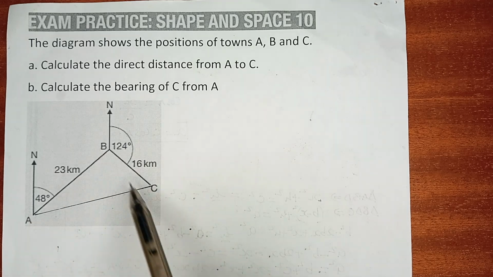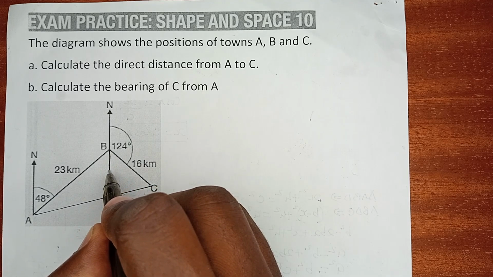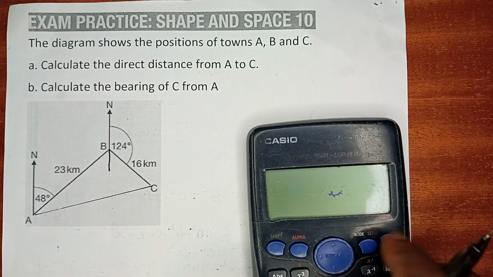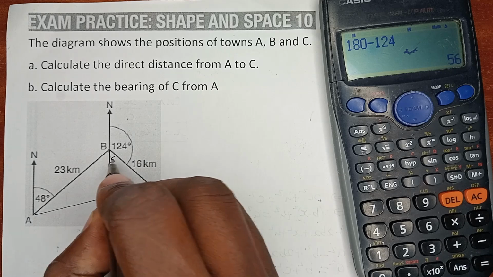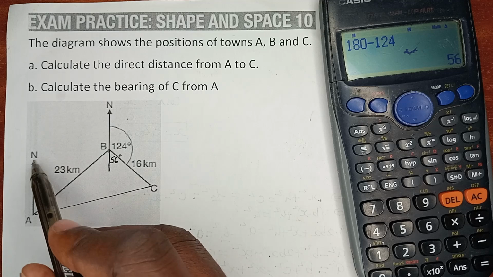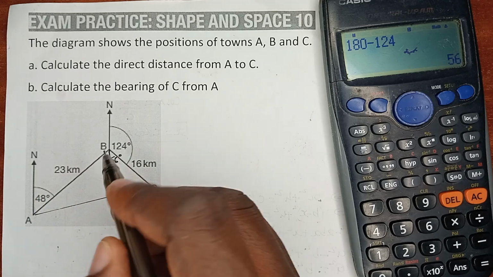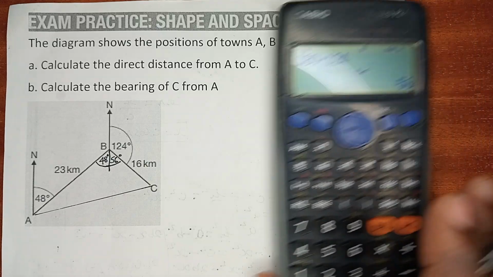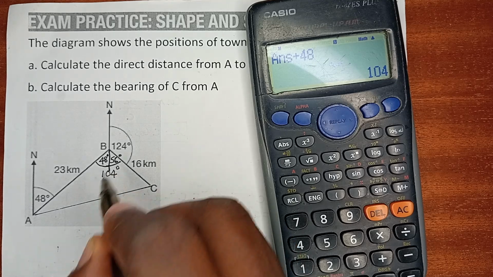When I consider triangle ABC, we can find this angle, because if I continue to drop this true north, this angle is 180, but up to there is 124. So the angle that remains is 180 minus 124, which is 56 degrees. This true north and this true north are parallel, and I consider the distance from A to B as a transversal. The 48 degrees is alternate to this angle, which means this one is also 48 degrees. So the entire angle becomes 104 degrees.